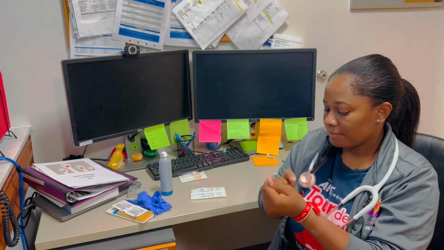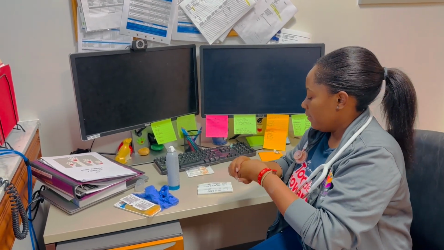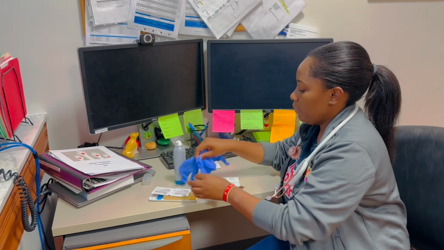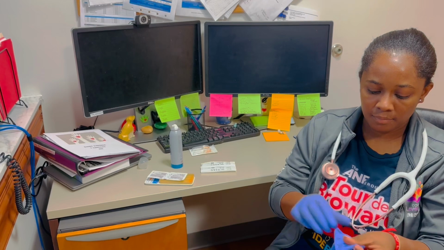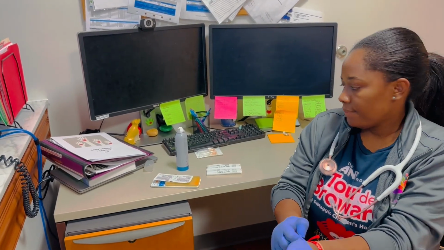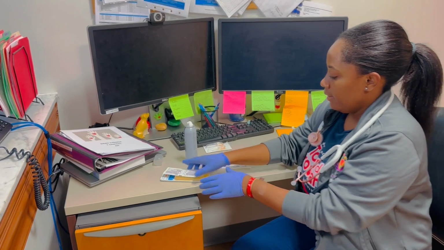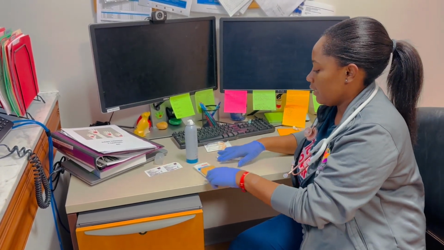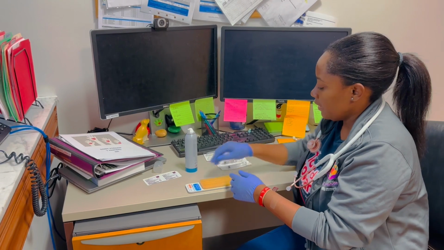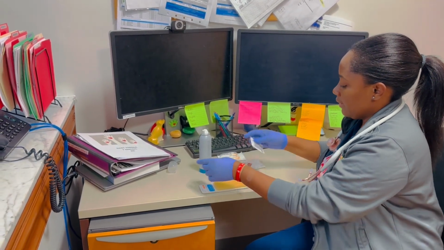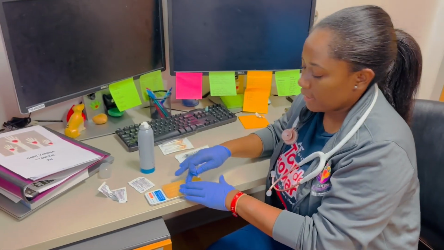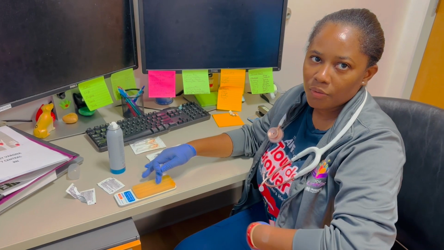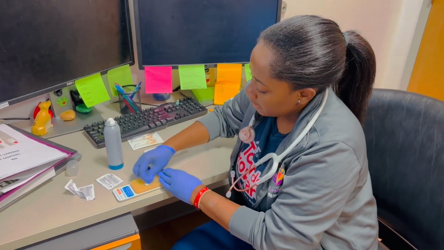I'm going to go ahead and do some hand hygiene, right? Perfect. So I'm going to go ahead and just apply my gloves. All right. So this is my patient. What I'm going to do is clean the site. I already have the site that I want to use. Like I said, you can use the back of the arm or you can use a fatty area in the abdomen. So you're going to go ahead and clean.